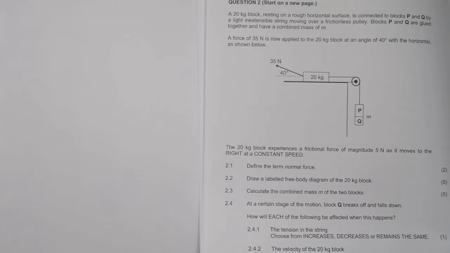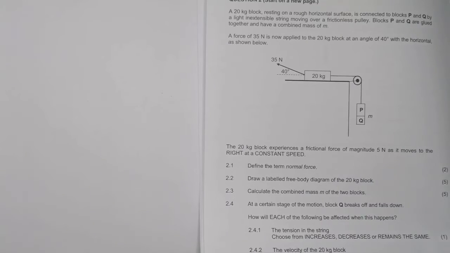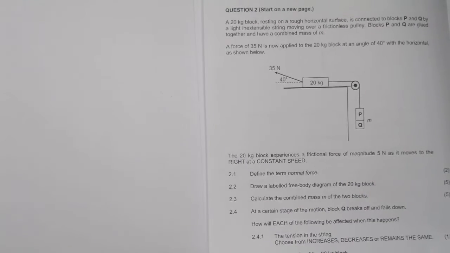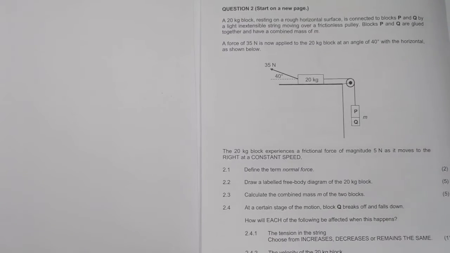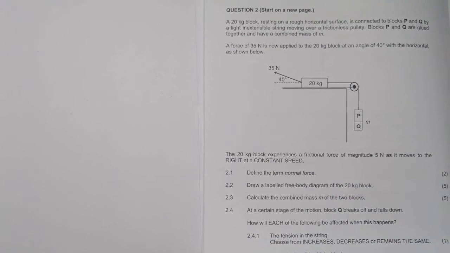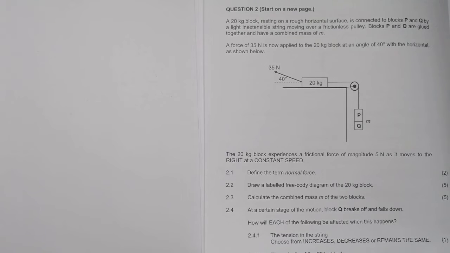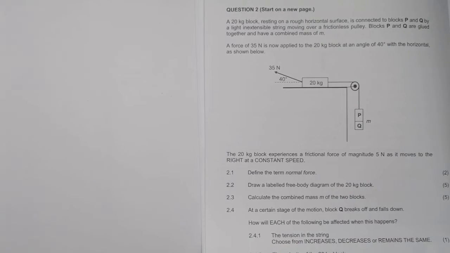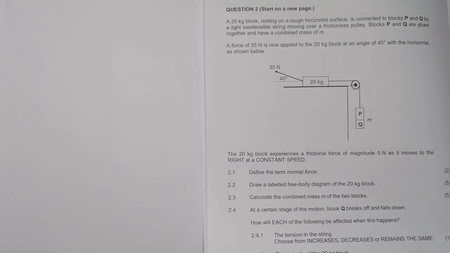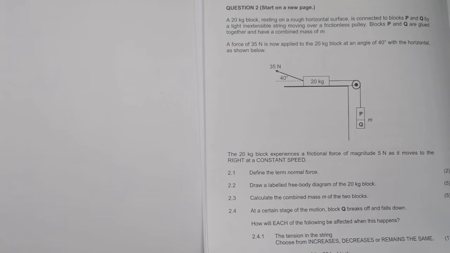And today I'm just continuing with that November 2020 paper. So this is last year's paper, and I'm just going to continue with it, obviously, till we get to the end. Of course, I'm trying to help you with your preparation towards the final exams, which are soon coming.